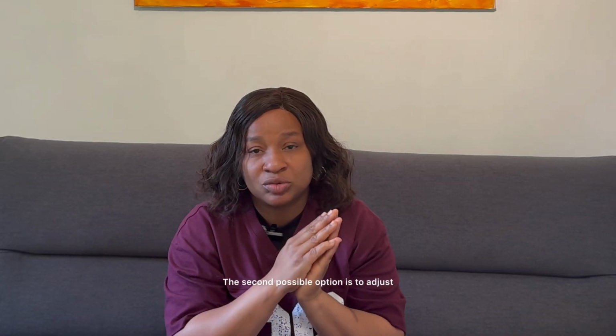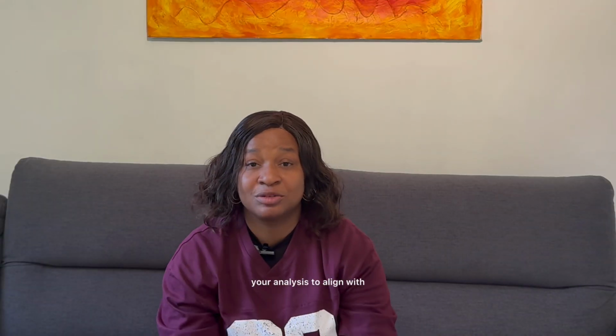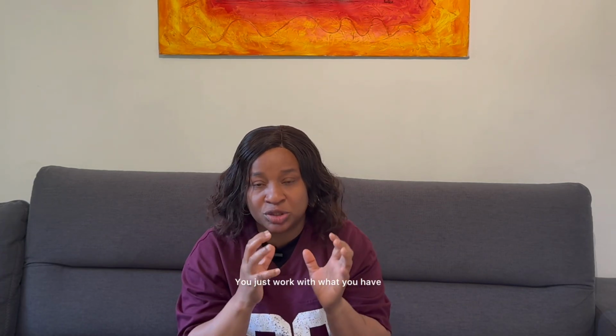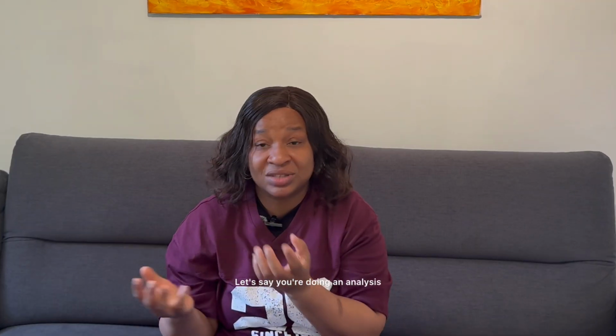The second possible option is to adjust your analysis to align with the available data you have. So you do not need to use proxy data in this case. You just work with what you have. A good example is, let's say you're doing an analysis that involves adults, that is 18 years and above. But in your data set, the 18 to 24 years age range is missing. You can go ahead and do your analysis as usual with what you have. But at the end of the analysis, when you're writing your report, ensure that you state that your conclusions and results are based on only adults that are 25 years and older.